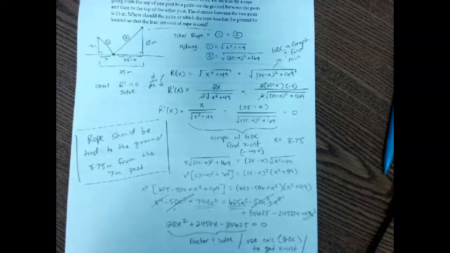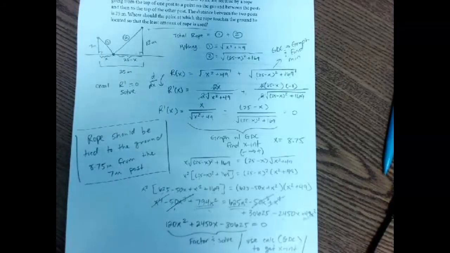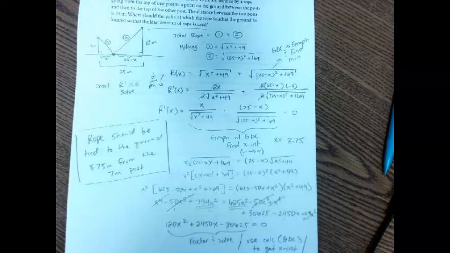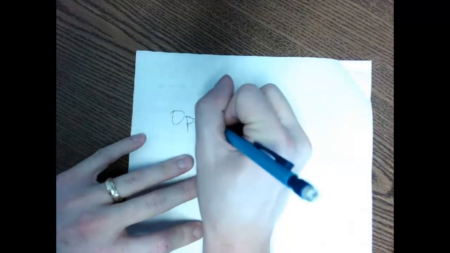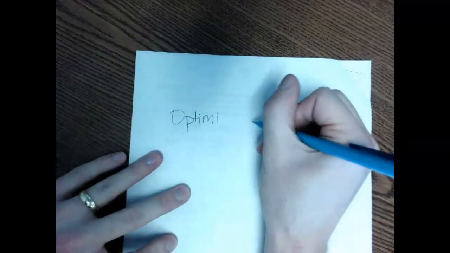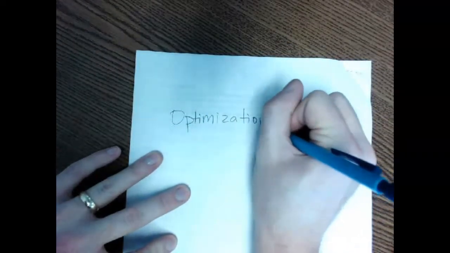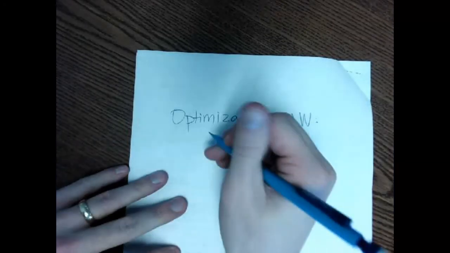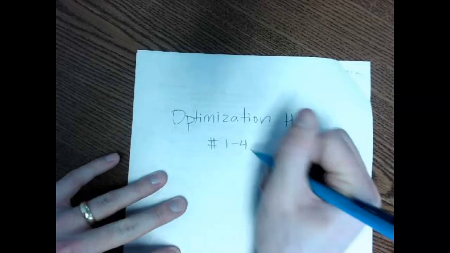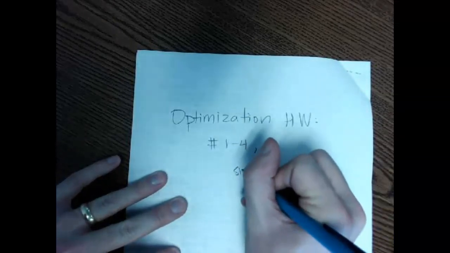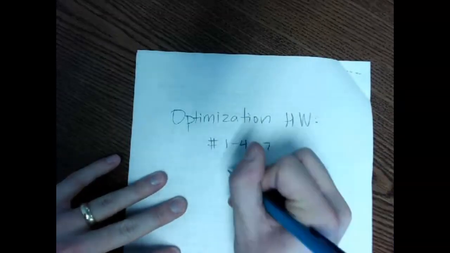All right, so yeah, I know those optimization ones are hard. On the homework, I believe there's 7 questions. Skip numbers 5 and 6. Let me write it down for you guys. This optimization homework is going to be brutal, so be prepared to struggle with it, and then just ask me questions, and we can work some out next time in class. So optimization homework: I think it's numbers 1 through 4, and then number 7. So skip 5 and skip 6.